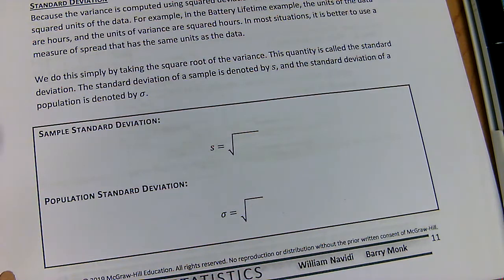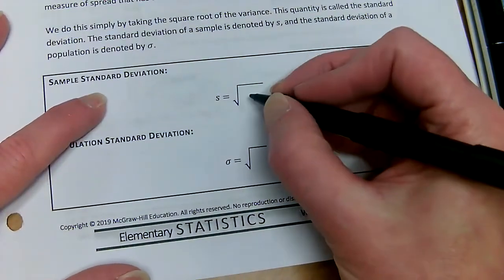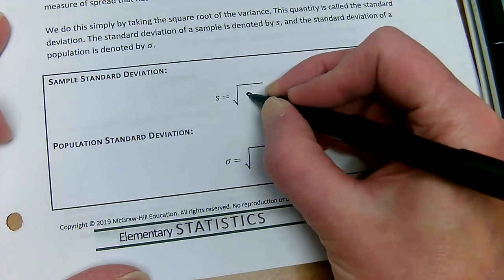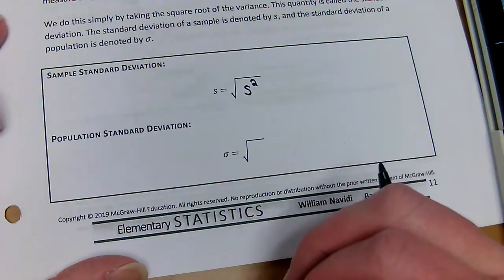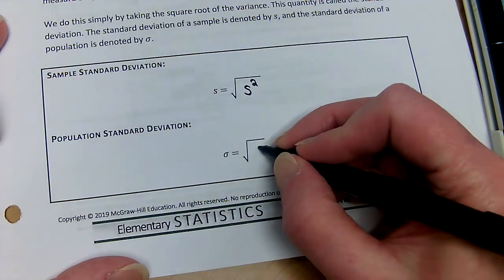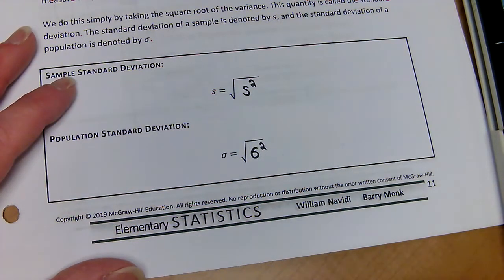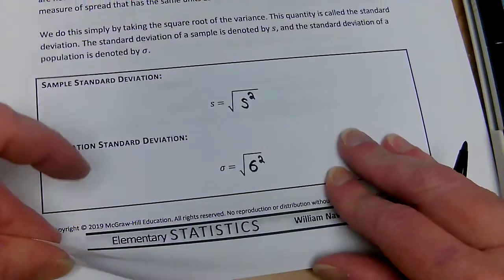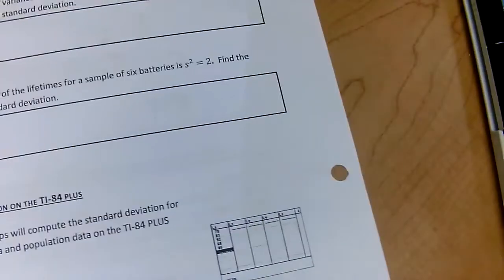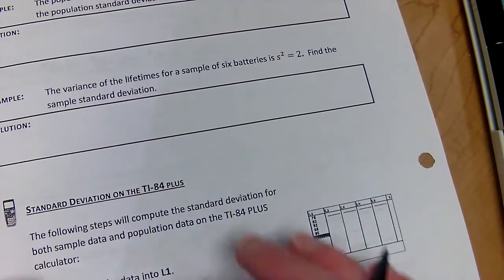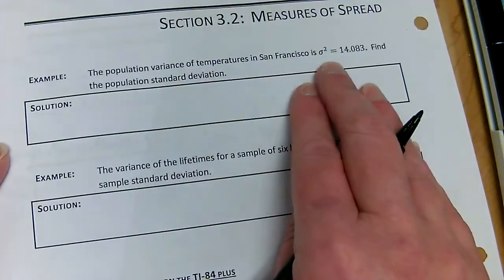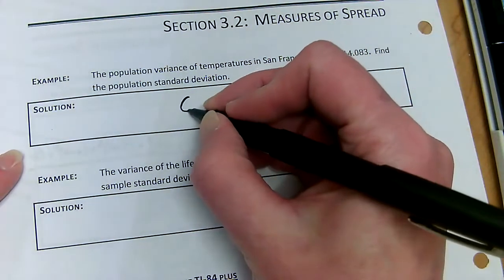We're still talking about how far things are from the mean, but now we're talking about it a little bit closer in to what we're doing. So to find the sample standard deviation, we would take the square root of the sample variance. Population standard deviation, well, that's just the square root of my population variance. Now you say to yourself, oh my gosh, this takes forever. Well, we can actually do these in the calculator, and we'll look at that in a second.